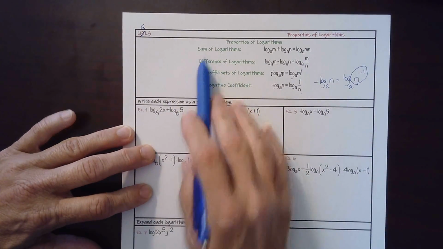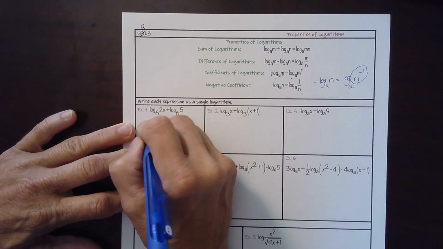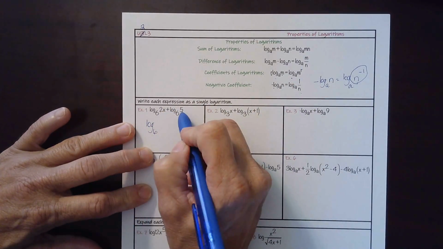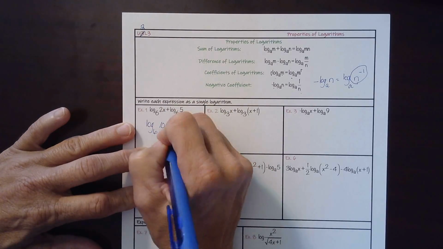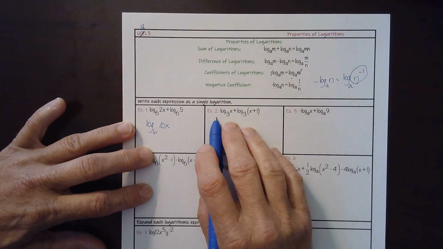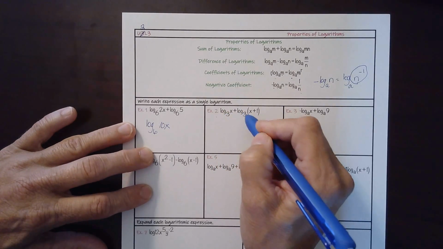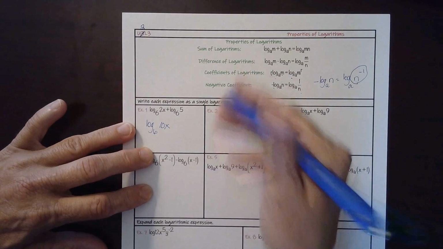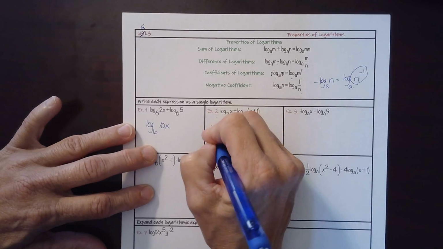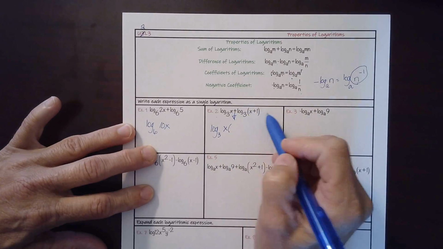So the property of adding logarithms is, since they have the same base, we will keep the log base 6 and multiply 2x times 5, and that gives us 10x. So pretty simple. This second example, we have a log base 3 of x, and we want to add log base 3 of x plus 1. So we're adding 2 logarithms that do have the same base. So we'll keep the log base 3, and we will multiply the x by x plus 1.